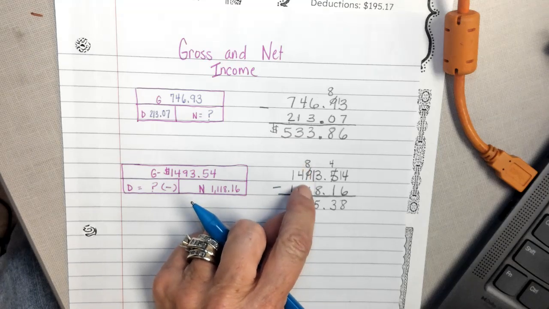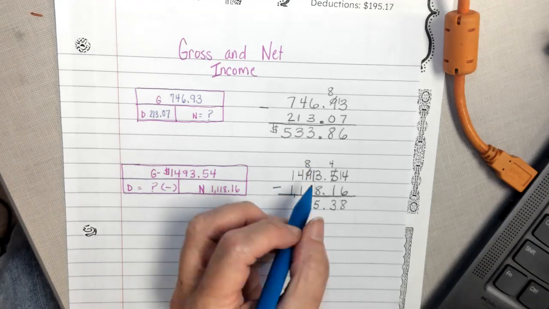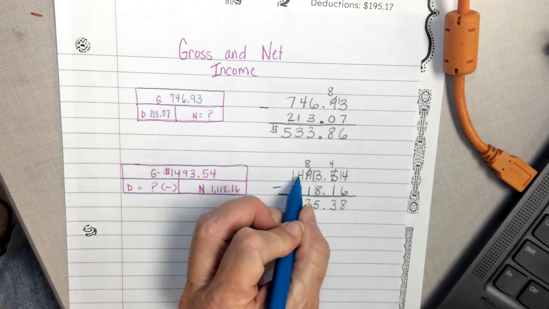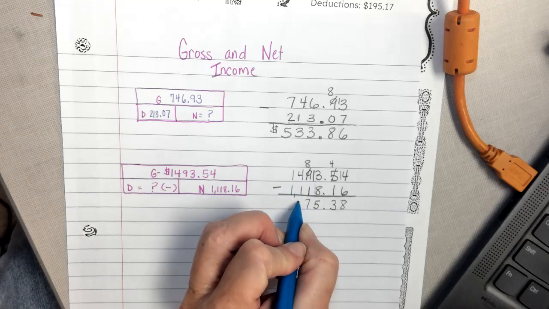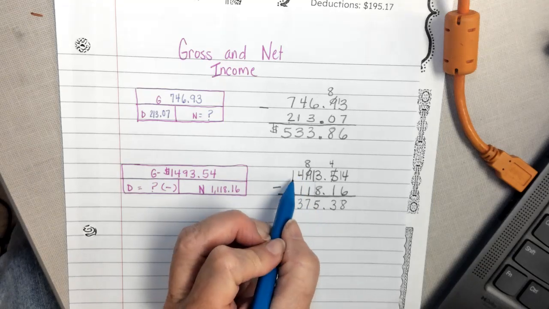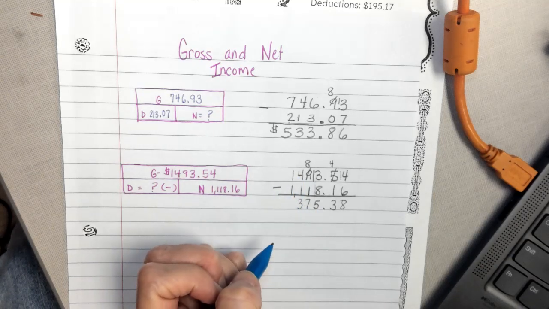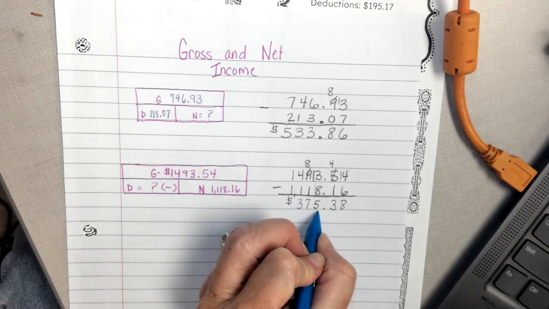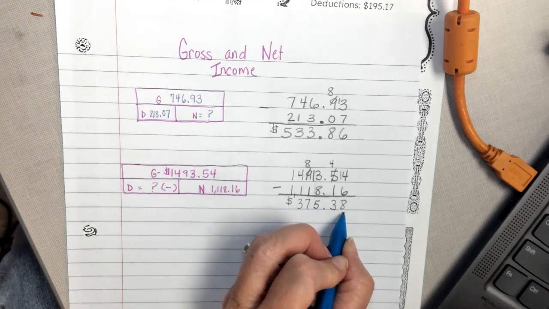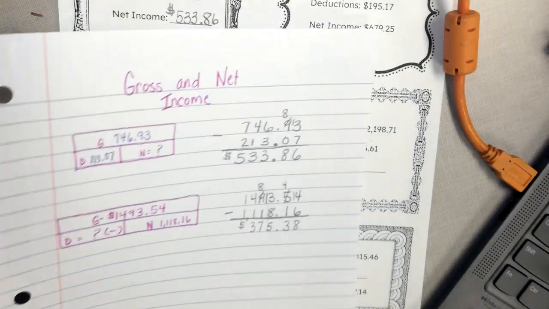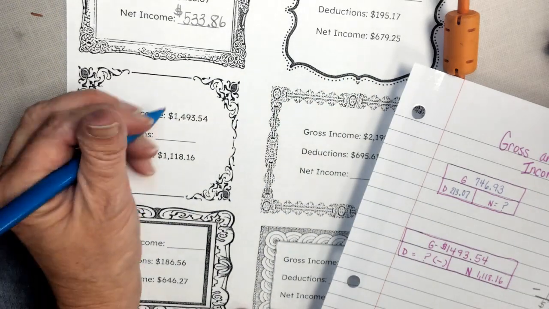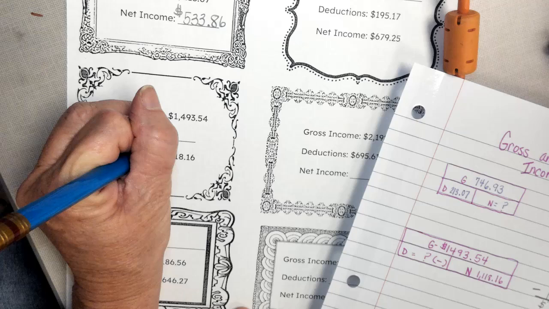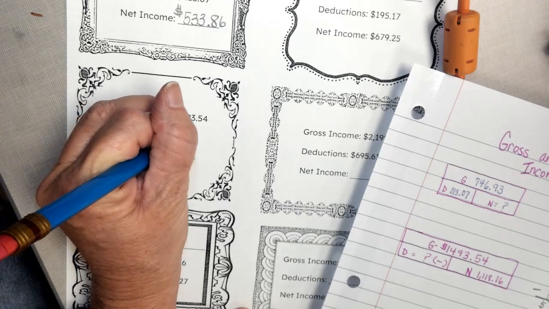8 minus 1, well, that would give me 7. 4 minus 1 is going to give me 3. And of course, 1 minus 1 is nothing. So my answer is $375.38. So I'm going to go back to my paper. I'm going to carefully write that down. $375.38.